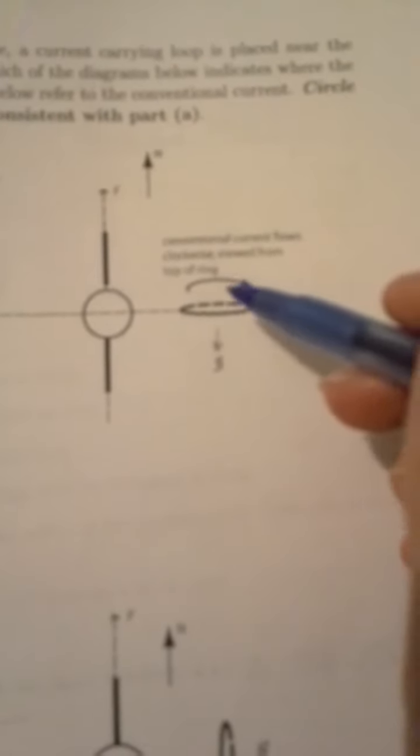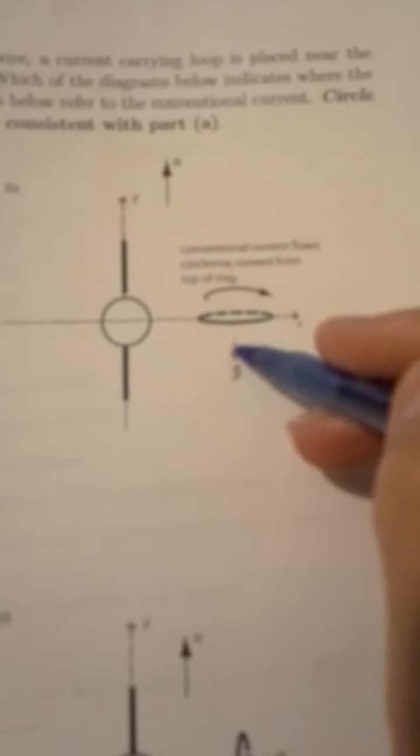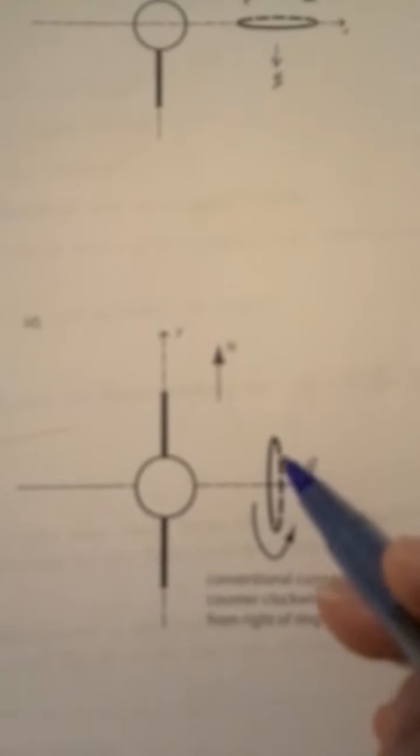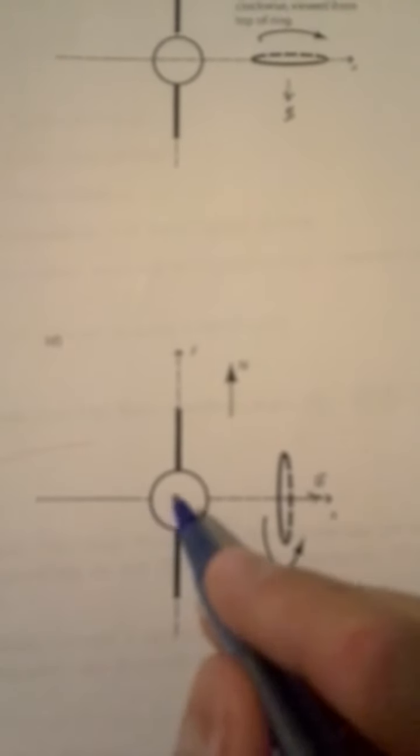The second one, it's on the other side of the compass, and it's still going clockwise, which gives the magnetic field pointing down. The fourth one has the ring flipped, and it's going counterclockwise on this side of the compass, which means the B field is going this way to the right, so that's wrong.